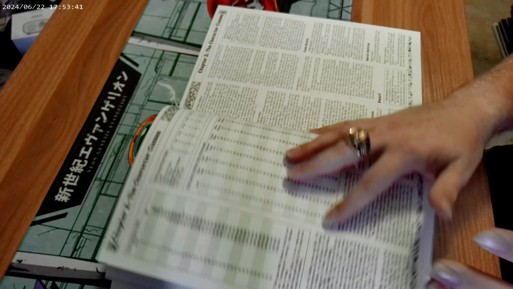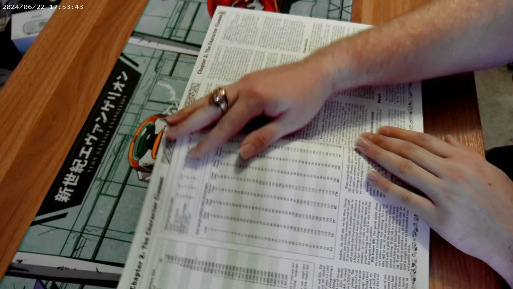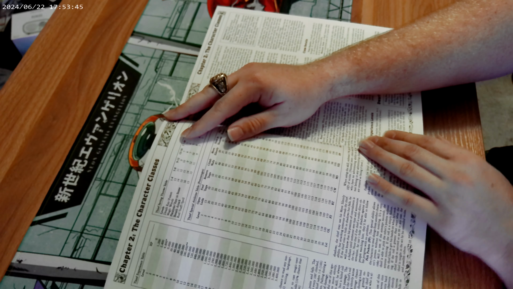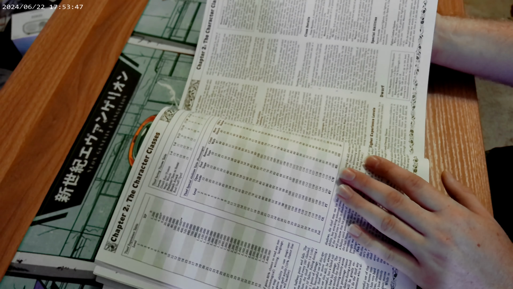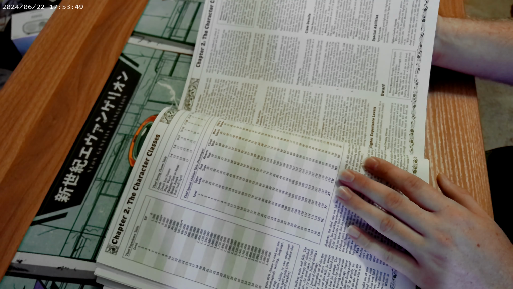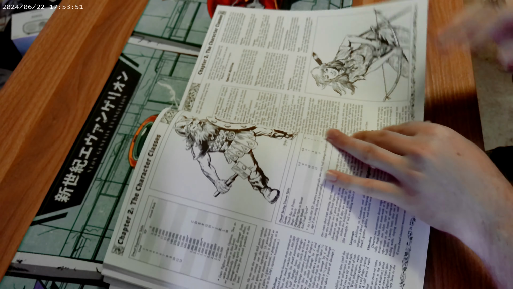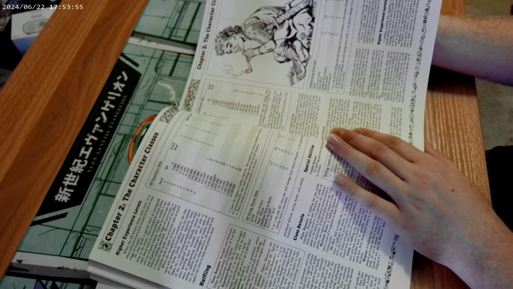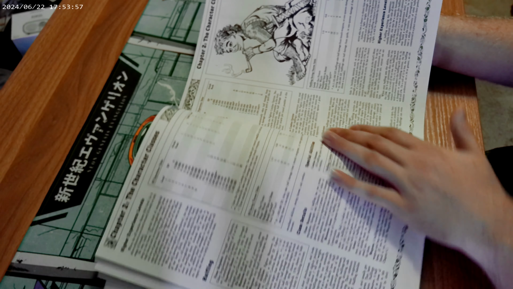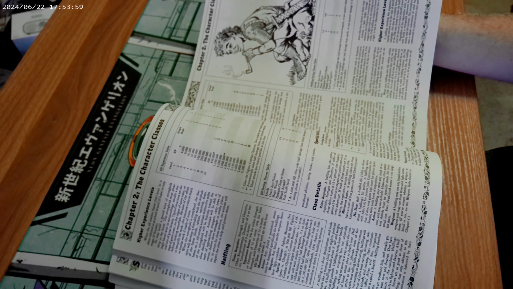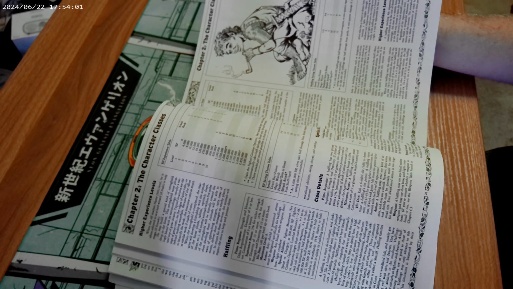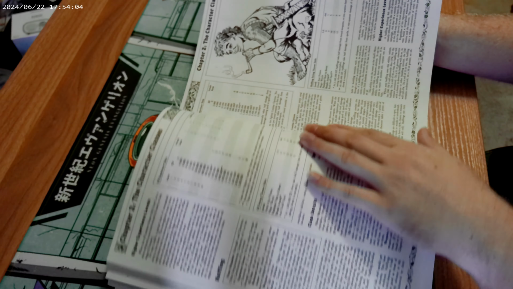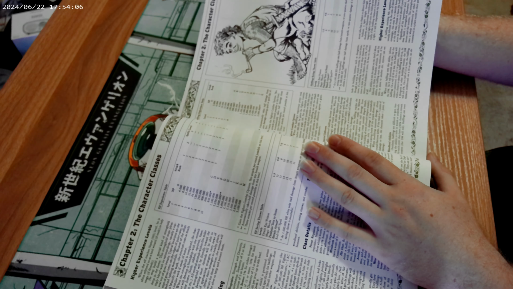We've got thief, and thief, oh my, has a lot of charts. Then we have the demi-humans: dwarf, elf, and finally halfling, which, odd that they picked halfling. I believe this was because originally it was hobbit, and then they got in trouble with Tolkien's estate, so they said, okay, halfling.